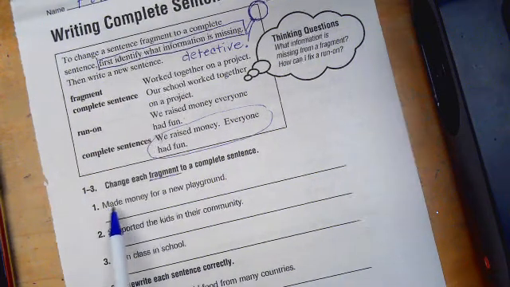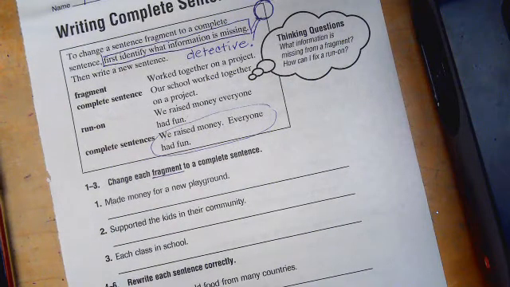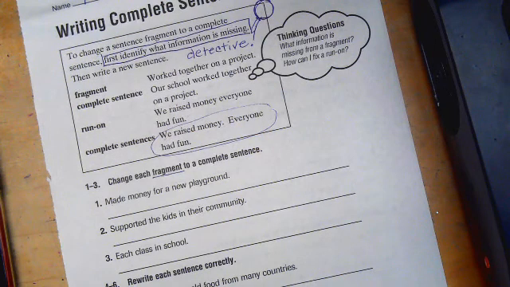So here we go. Made money for a new playground. What do you think is missing? Think for a second and see if you can figure it out. This is a verb. Big clue.